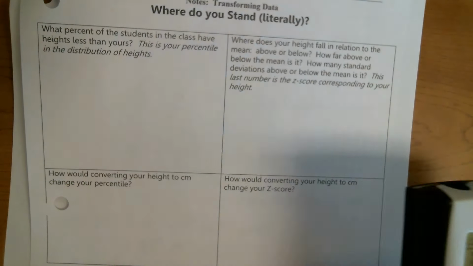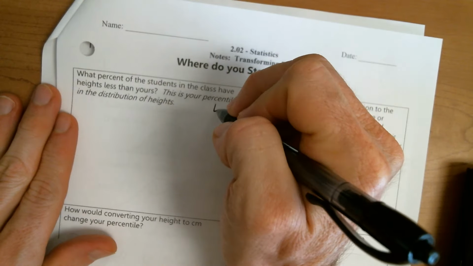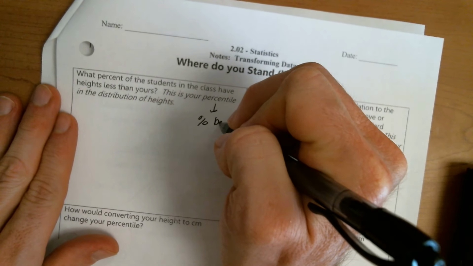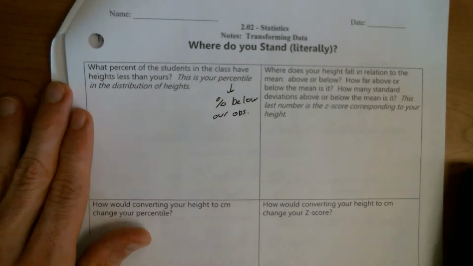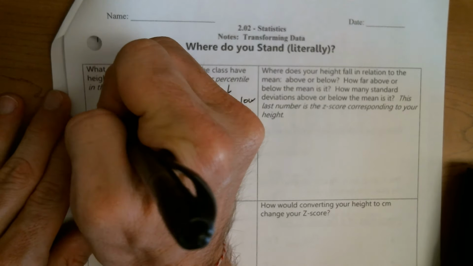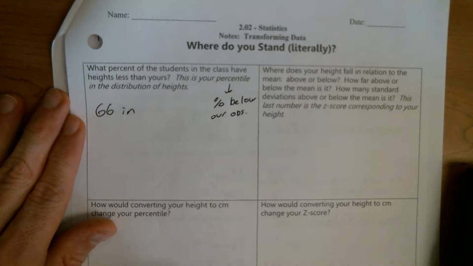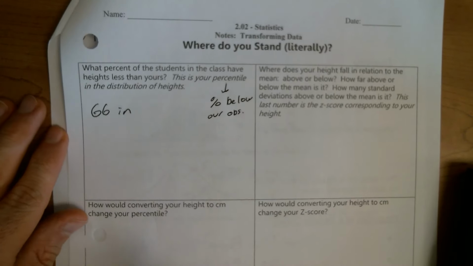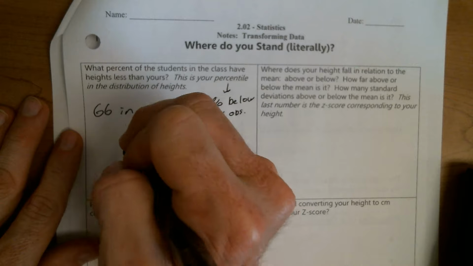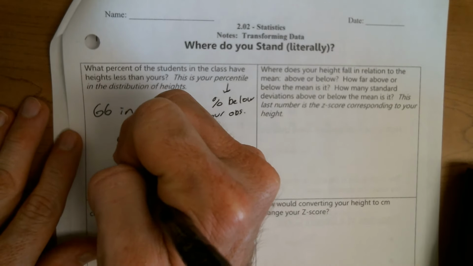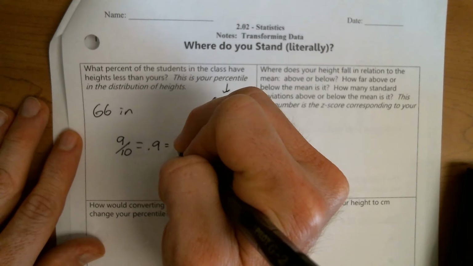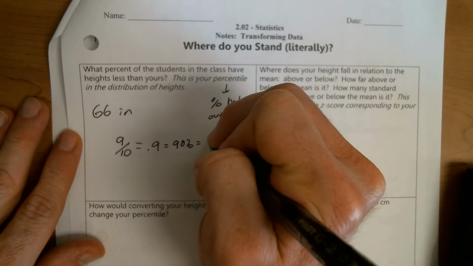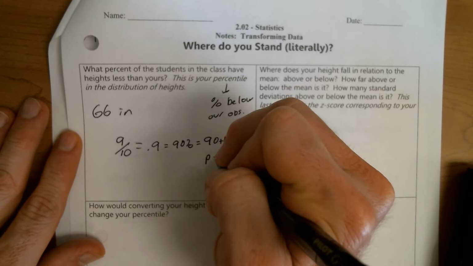So we know that a percentile is the percent below our observation. So my observation was 66 inches. That was actually the tallest person in this group. There were 10 people in the group, which means that 9 out of 10 were less than me, or 0.9, or 90%, or we could write that as the 90th percentile.